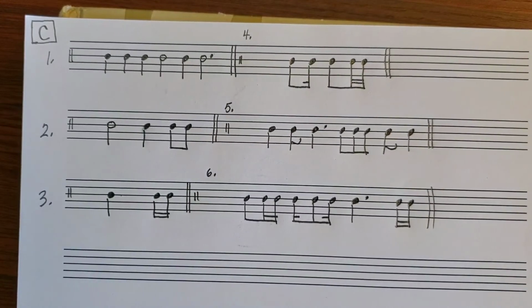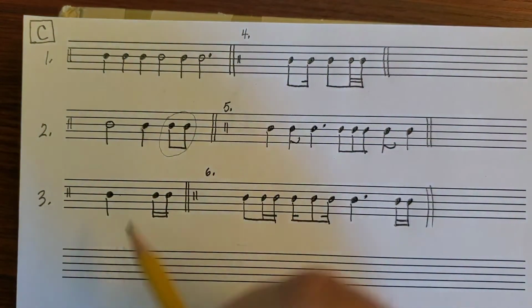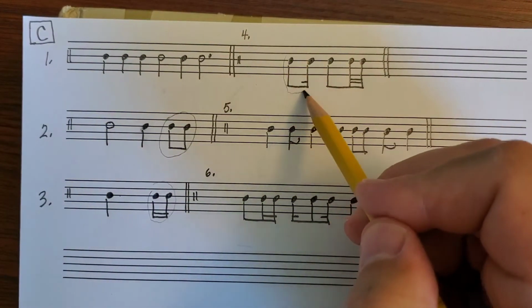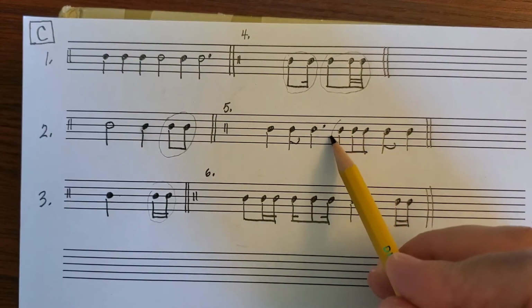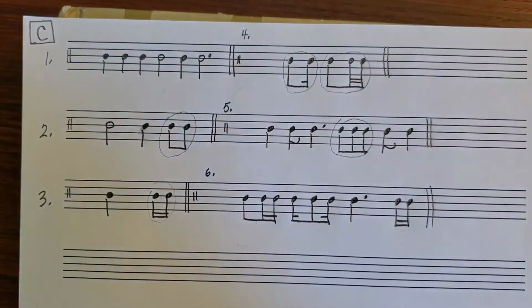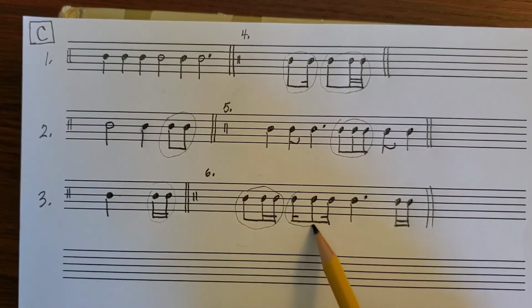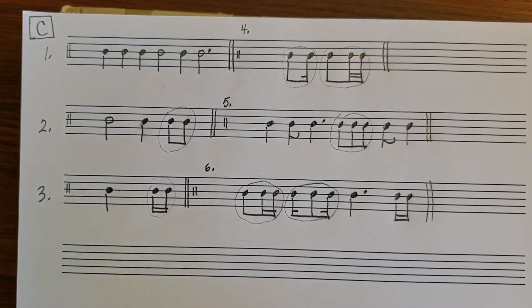Now, a couple things to think about. First of all, look for beam groups. Notes that are beamed together, like this one in number 2, or this one in number 3, or these beam groups in number 4, or this beam group in number 5, and these beam groups in number 6, for example. Because a lot of times the beam groups will tell you what's getting the beat. Because remember, you should always beam with the beat or beam on the beat.